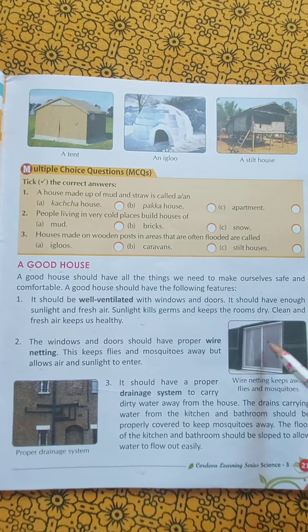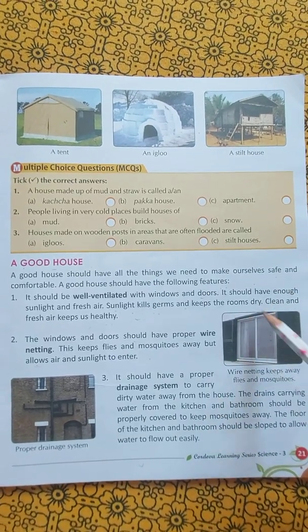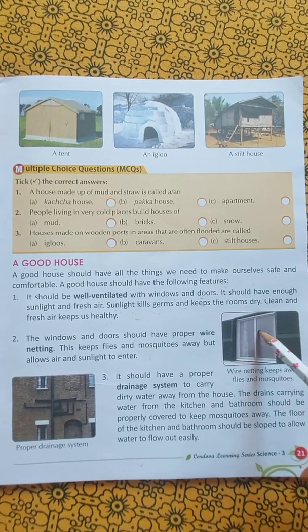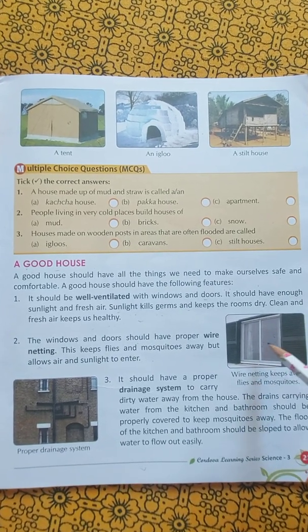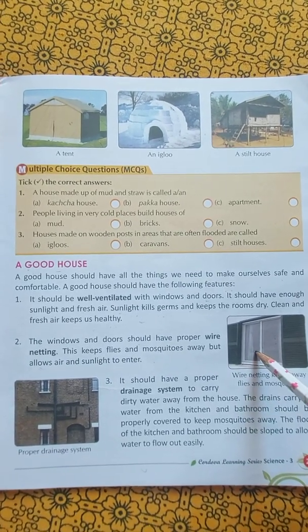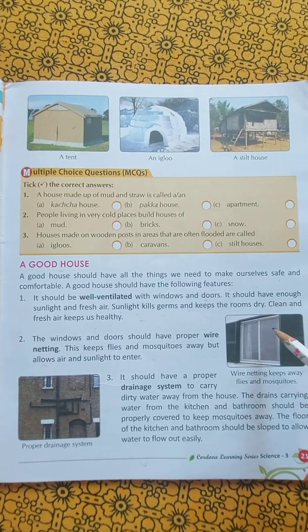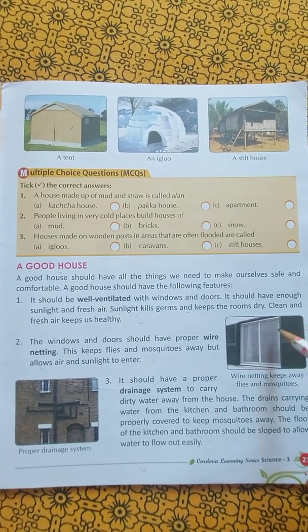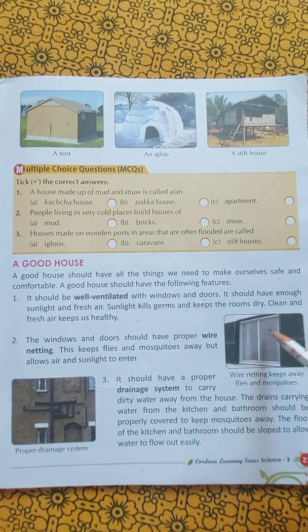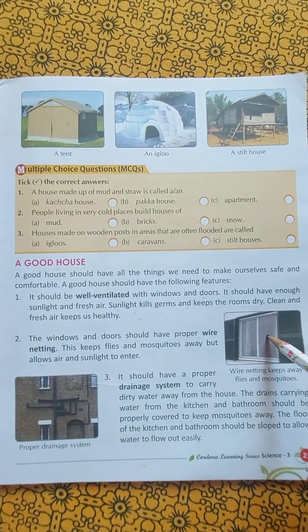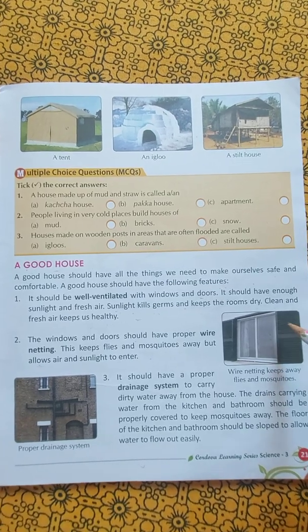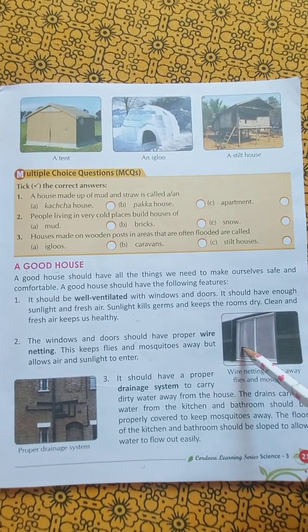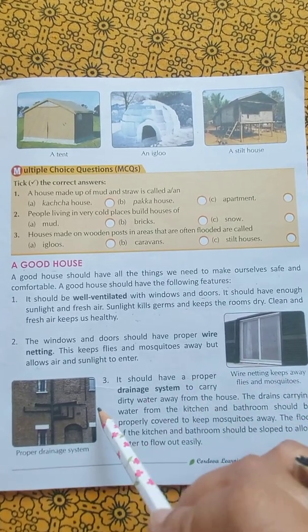But there should be enough holes in the net wires so that the sunlight and air can enter the room. So what I mean is, children, your windows should be covered with net wiring because it keeps insects out and it lets the sunlight and air inside the house.